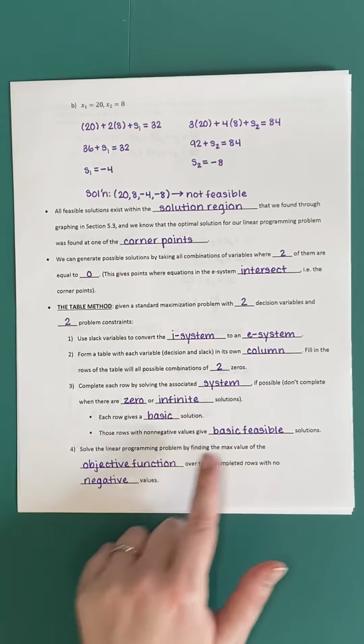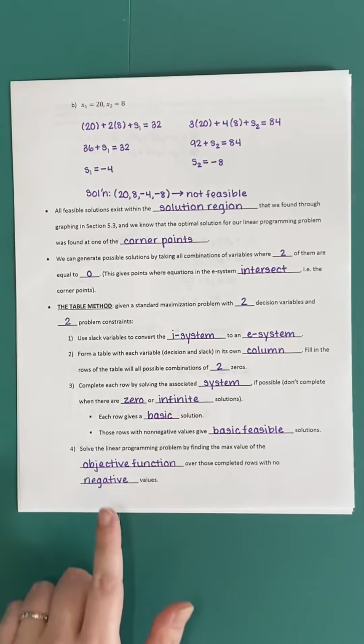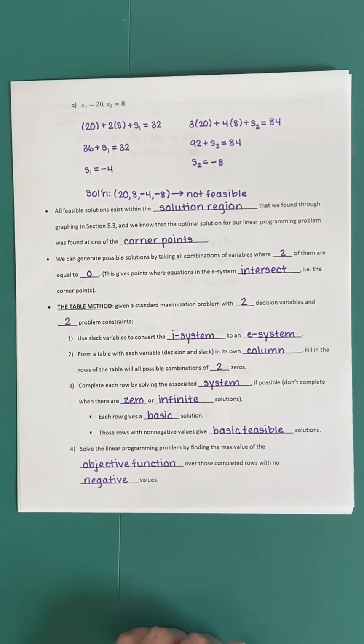We find the maximum value of our objective function among the feasible solutions, the ones that don't have any negative values. Whichever combination of values maximizes our objective function is going to be the solution to our linear programming problem. So again, just to recap, we take the I system and convert it to an E system. We set up a table where all the columns represent our variables: the decision variables, the X's, and the slack variables, the S's, the new variables.